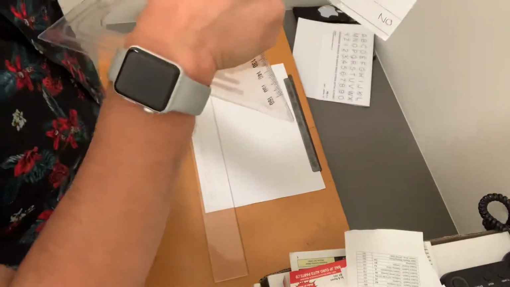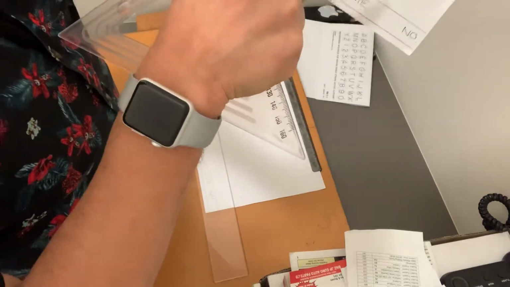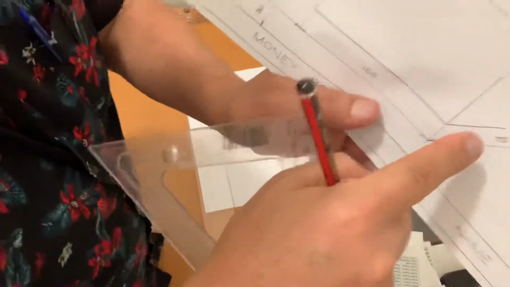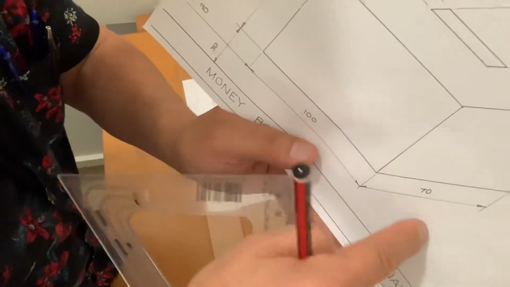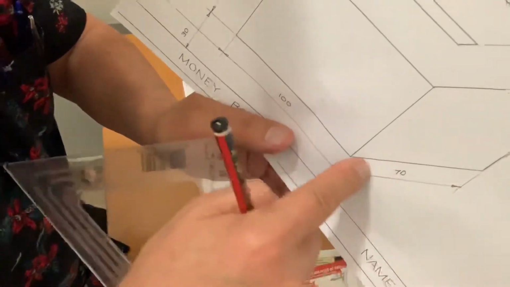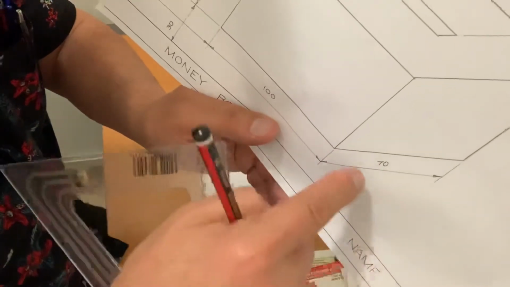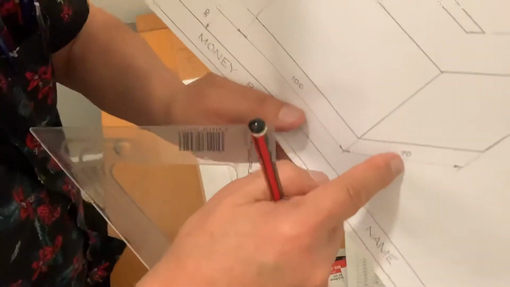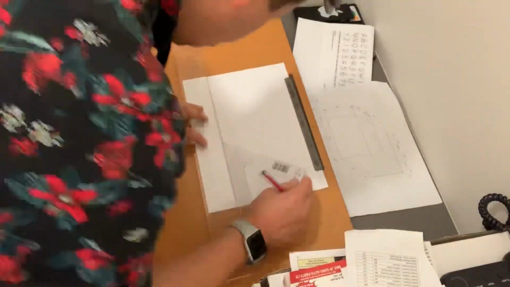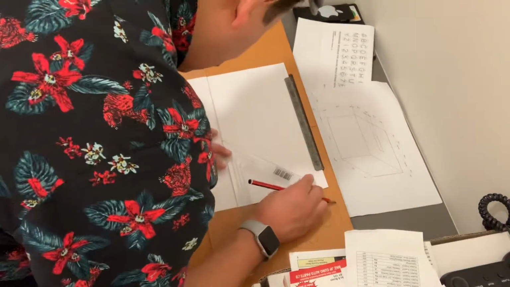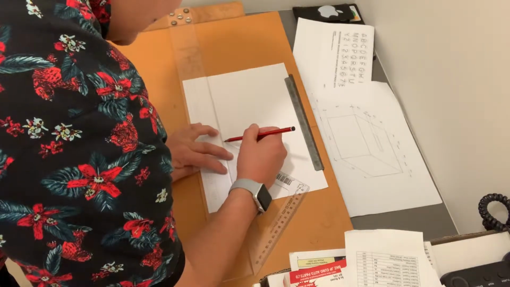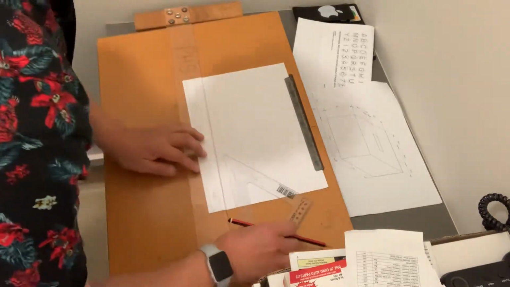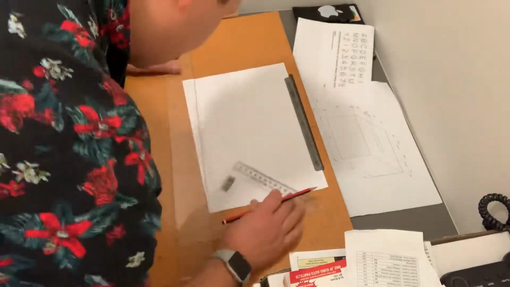Now I start my oblique view. This is a 45 degree angle, and this is a 45 degree angle. This inclination is 45 degrees, and this is 70 centimeters. So I use my 45 degree ruler, draw something very light, and then I do my 70 centimeters.